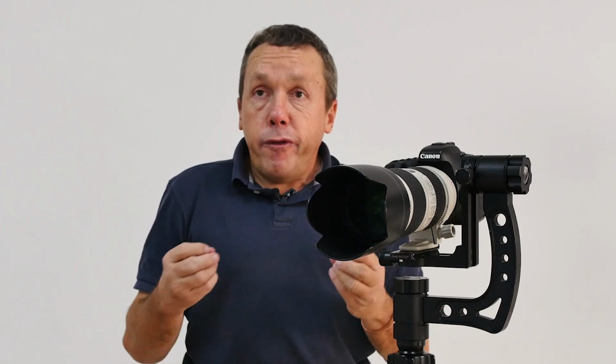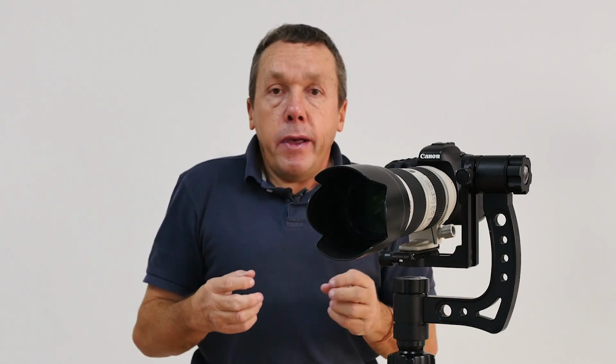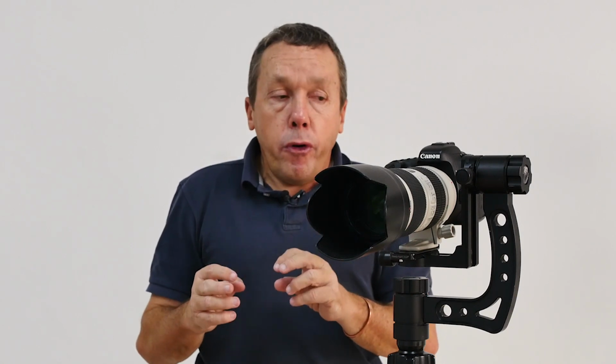So if you're shooting with a single focus point and that's your preferred way of shooting, you don't need to take any regard of the auto switching parameter. What it deals with is any time you're using more than a single point.